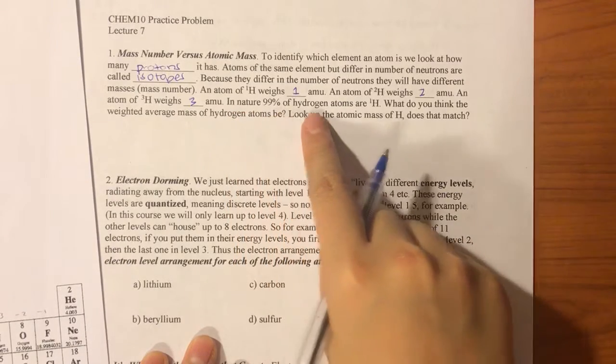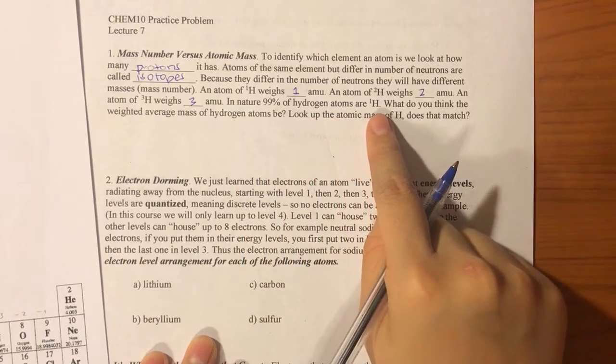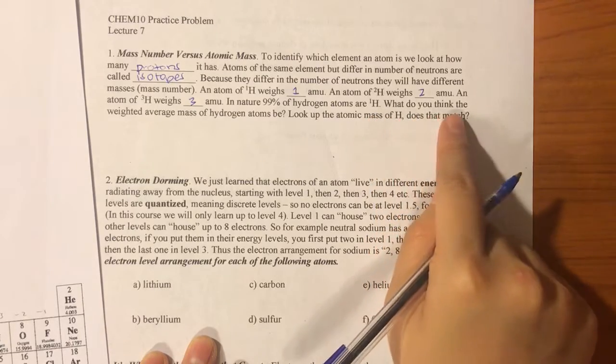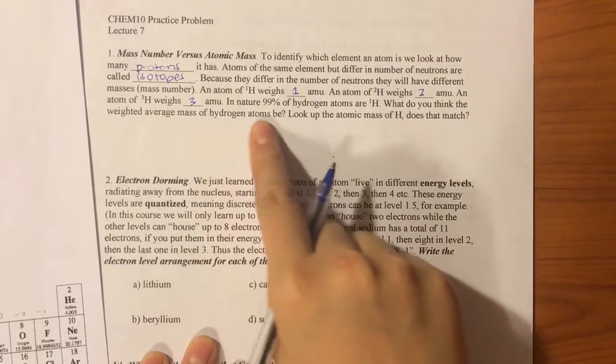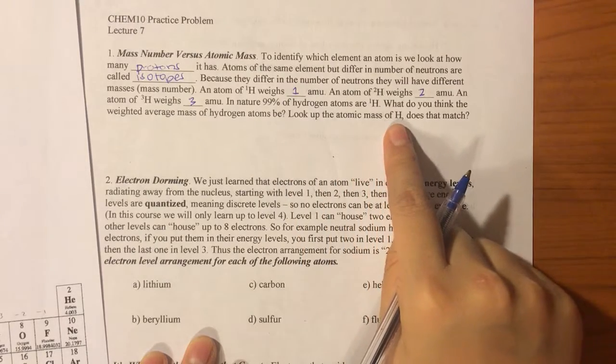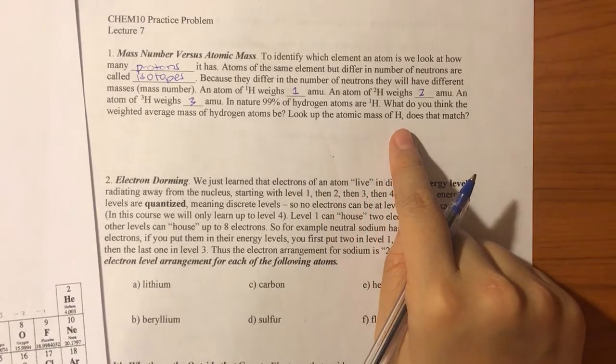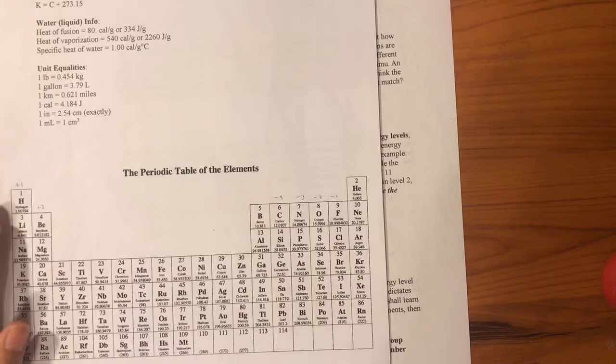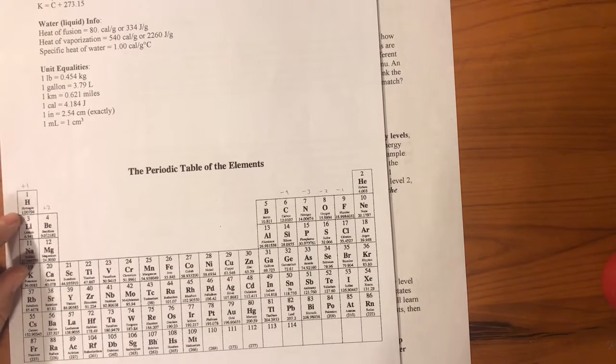In nature, 99% of hydrogen atoms are 1 hydrogen. What do you think the weighted average mass of hydrogen atoms would be? Look up the atomic mass of H. Does that match? Looking at the periodic table, we can figure out the average mass of hydrogen atoms. It says 1.00794, which could be rounded to 1.01.